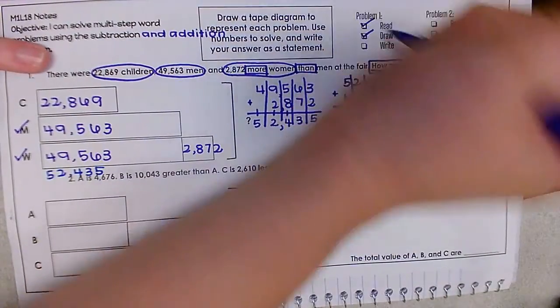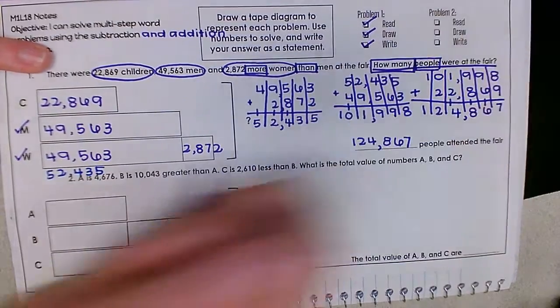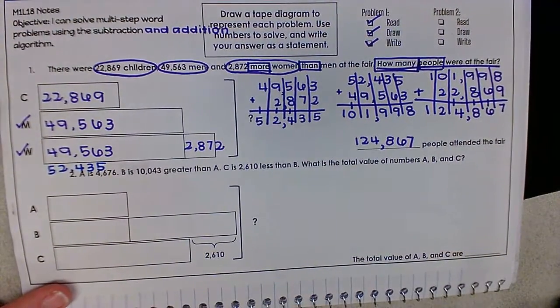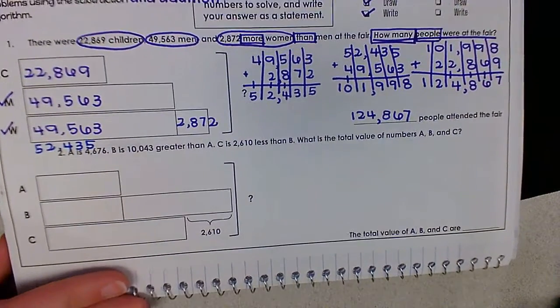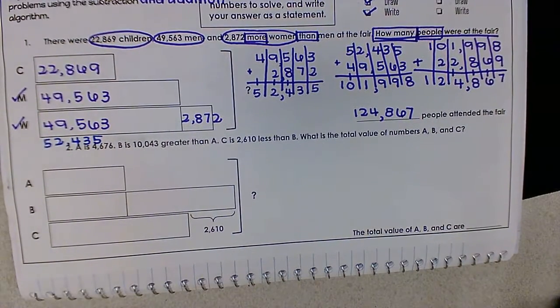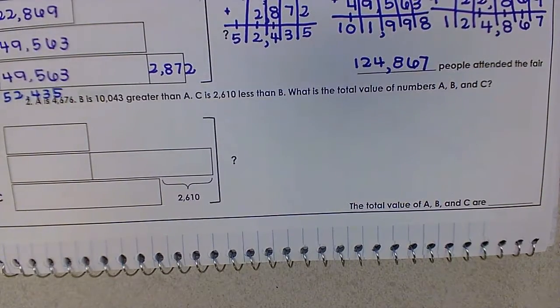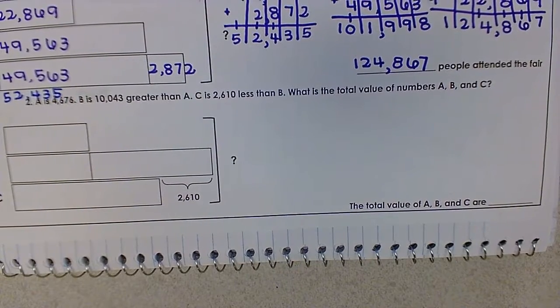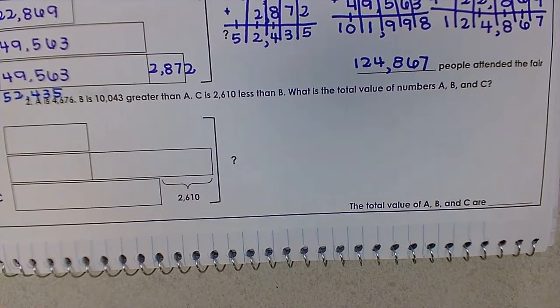I drew my problem, I wrote my problem, so I finished problem 1, and it's time for me to get another practice at a multi-step problem with problem number 2. Let's start by reading it together. A is 4,676. B is 10,043 greater than A. C is 2,610 less than B. What is the total value of numbers A, B, and C?